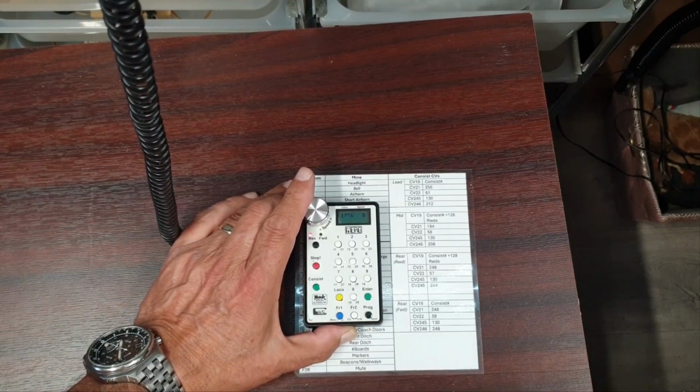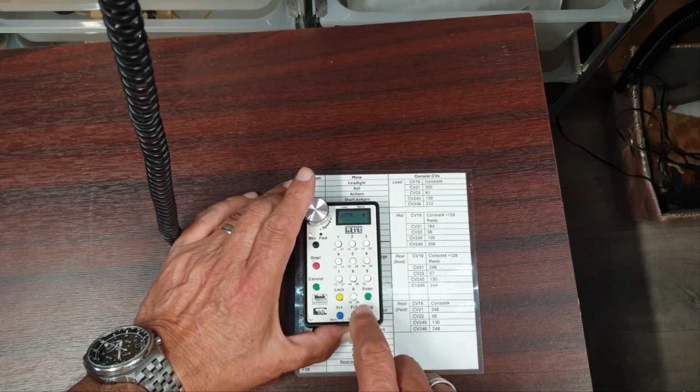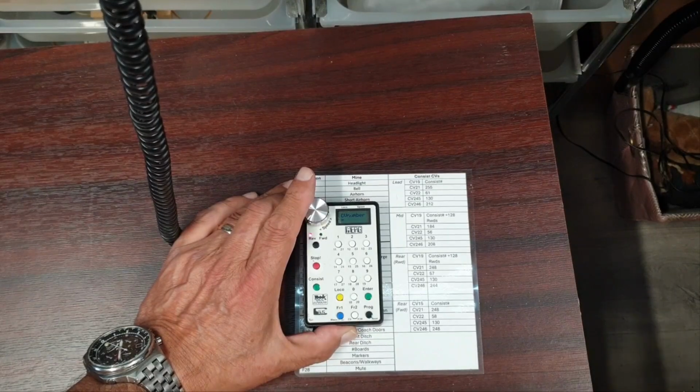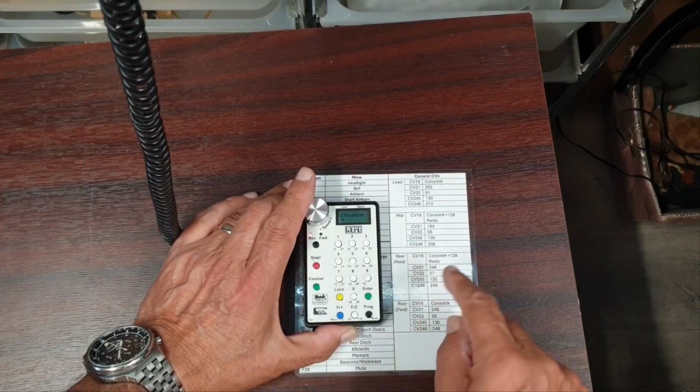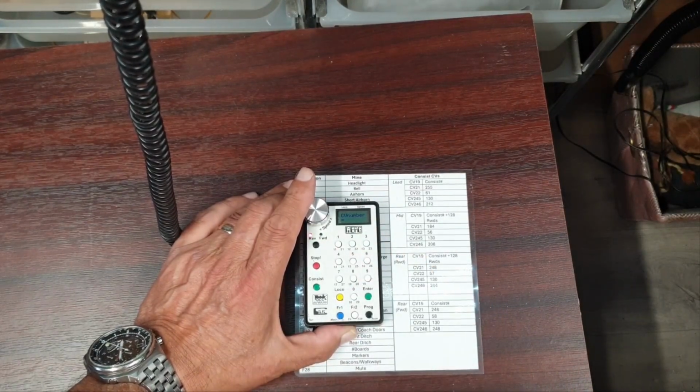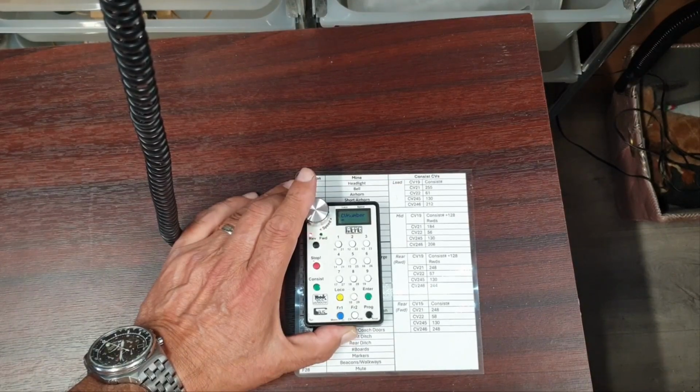On mine I select program to tell it that I want to program it, and then I tell it the CV number. One of the things I always do is leave the consist number until last, so that I set it up, tell it how it's to act once it's in the consist, and then I tell it that it's in a consist.